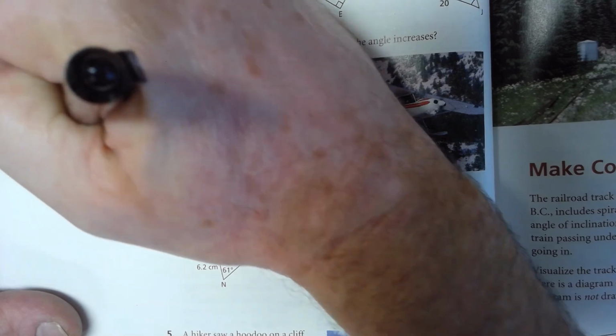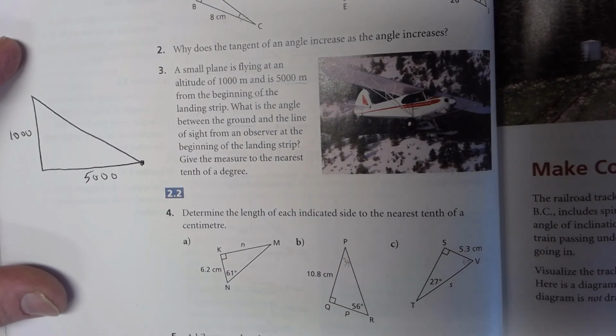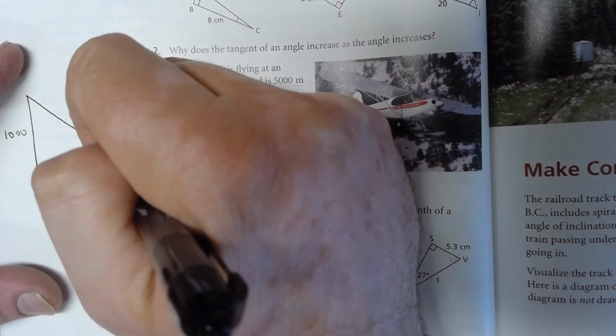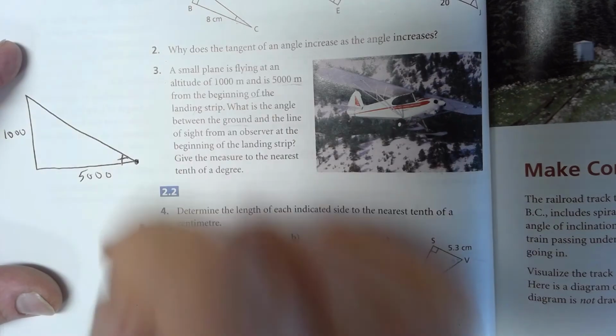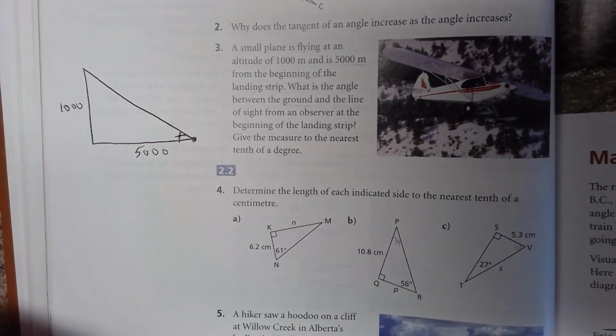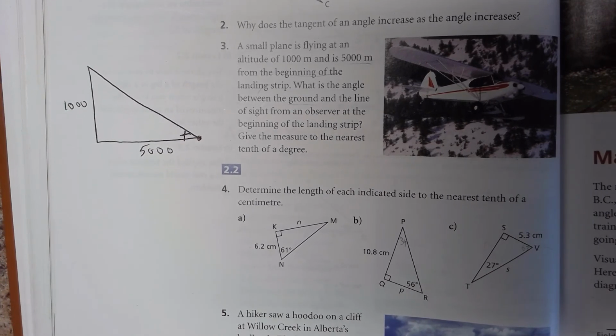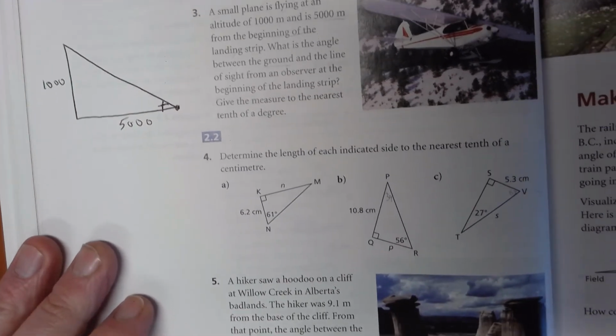There's your triangle. What is the angle between the ground and the line of sight from an observer at the beginning of the landing strip? So right here. So I've done the diagram for you. No complaints now, okay? All you have to do is copy it and do the math with tan inverse, opposite over adjacent.